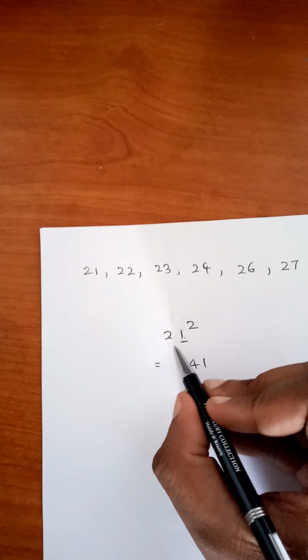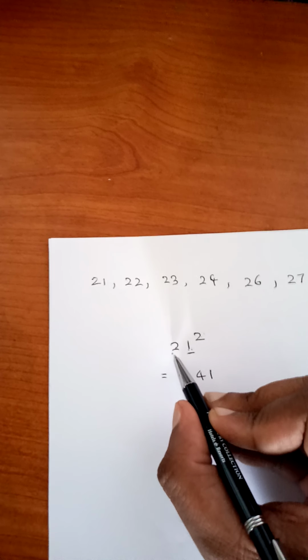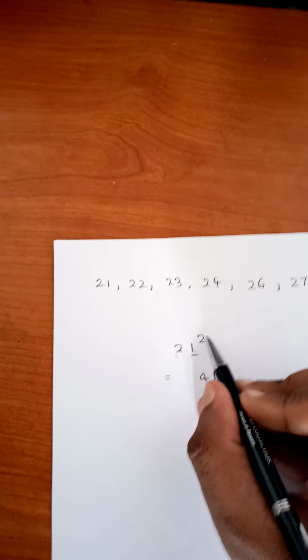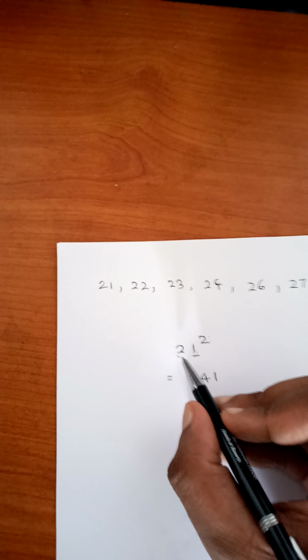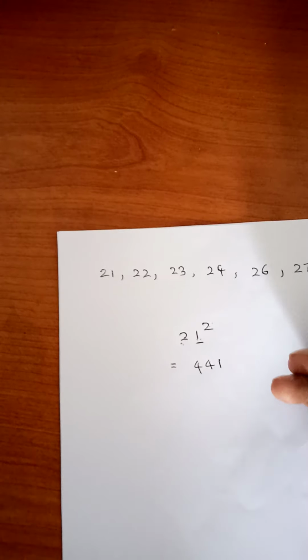Then we take the tens place number square. What is the tens place number? 2. Then 2 times 2, or 2 square, what is the answer? 4. It is easy, no?